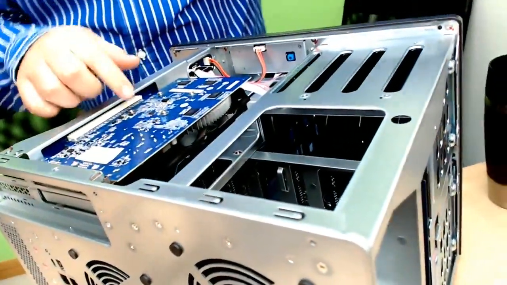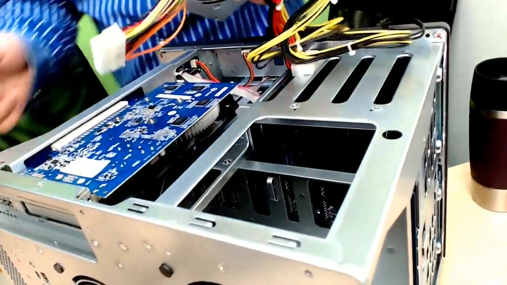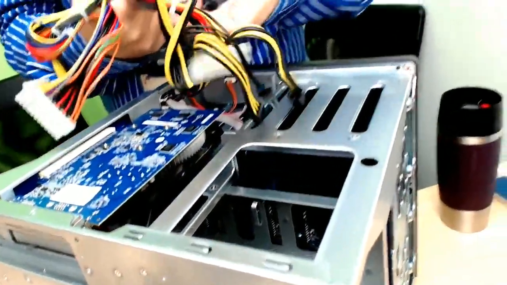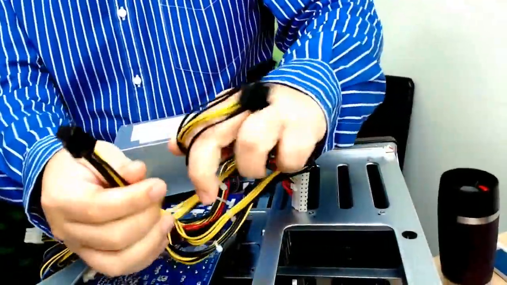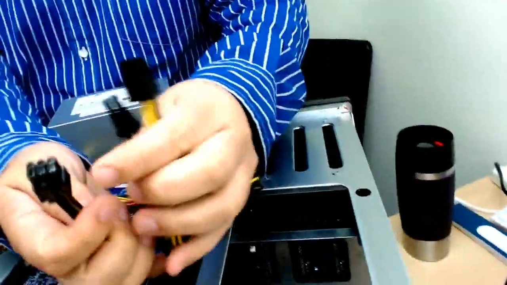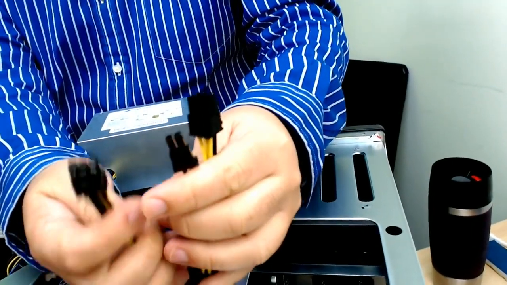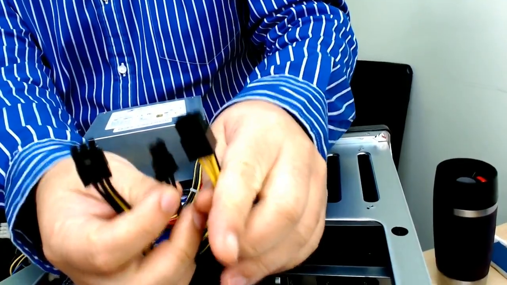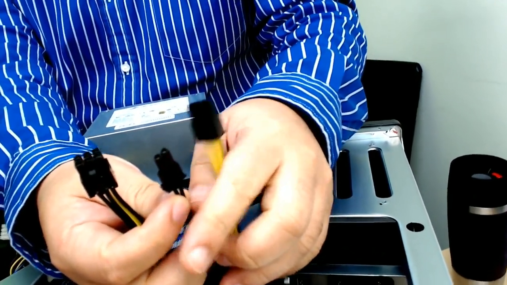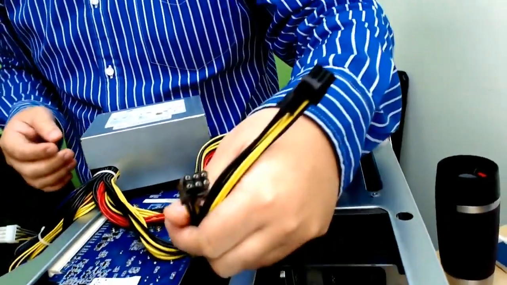And if your graphics card, like I mentioned, is a GT 1060 that requires additional power, then our power supply also provides this GPU power cable. So one is a 6-pin, and the other one is a 6-pin plus 2-pin, up to 8-pin. You can combine them together. So this provides additional power to the graphics card.